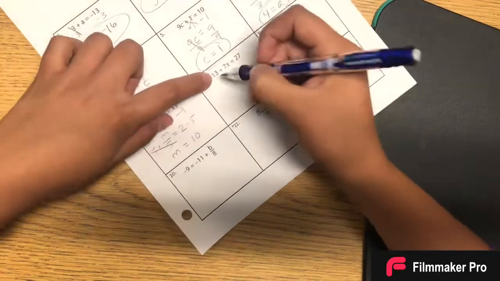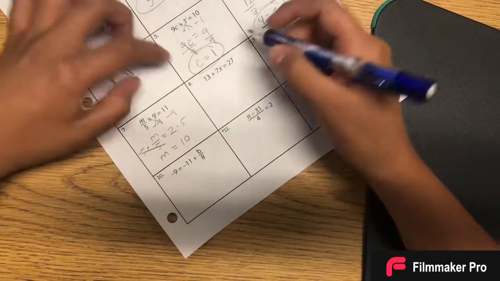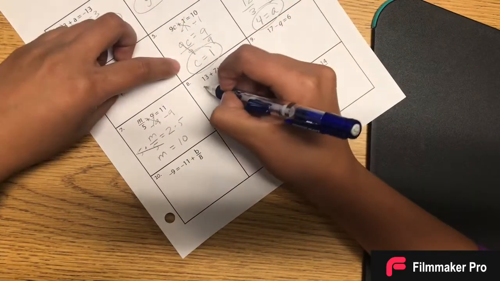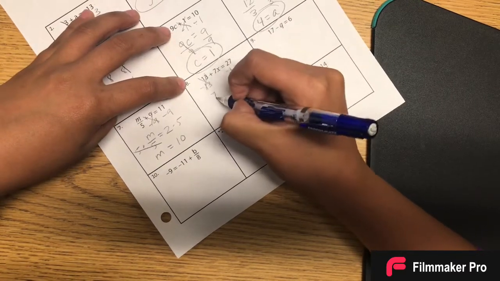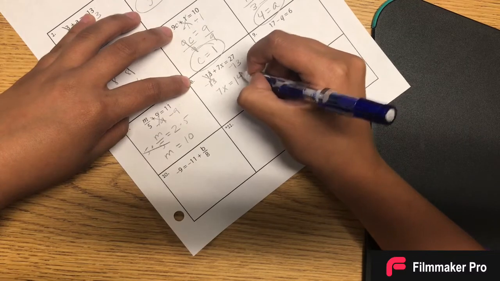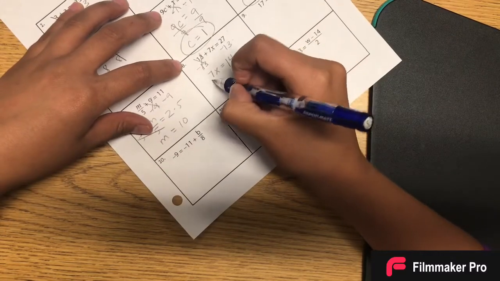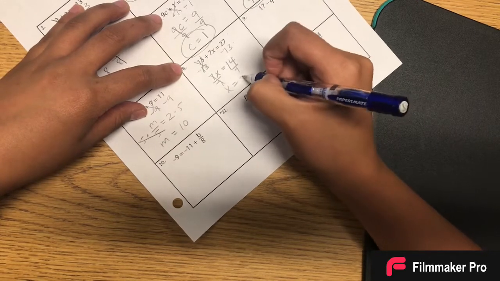Number 8, before I can divide by 7, I need to take care of the 13. Remember though, in order to cancel 13, I need to subtract 13, not add 13. So these 13's cancel, and I have 7x. 27 minus 13 is 14. Now I can divide by 7. So x equals 14 divided by 7 is 2.